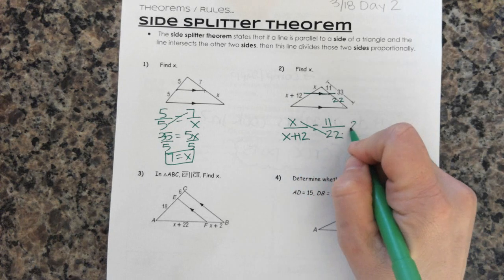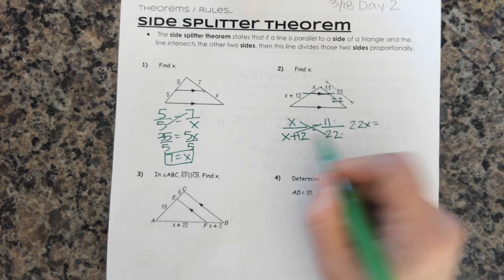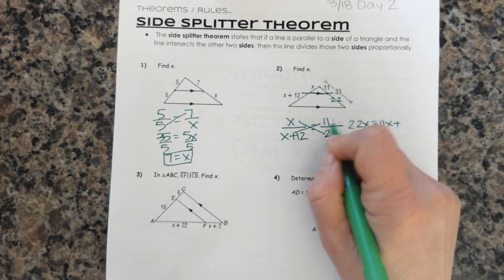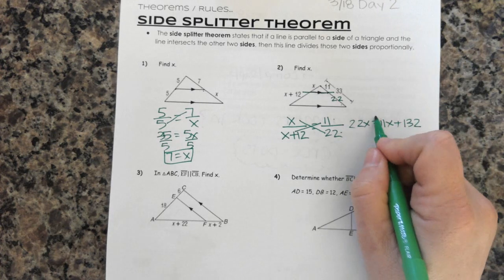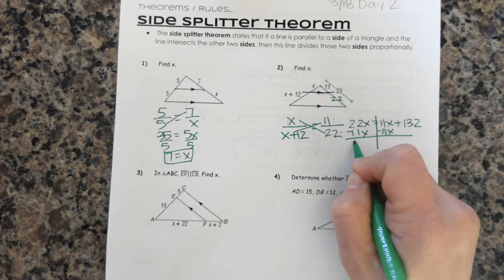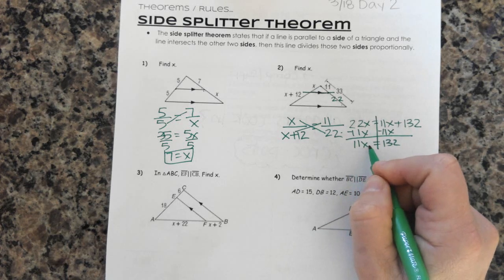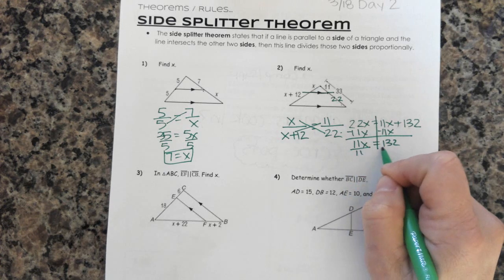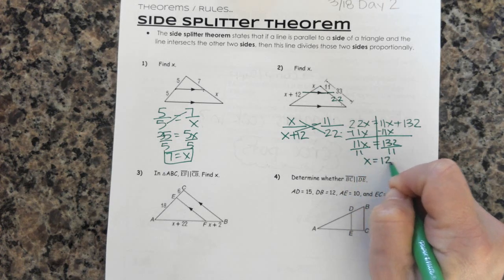We get 22x equals, and then this way, don't forget, you've got to distribute the 11 to the x and the 12. So that's 132. Okay, so now what I'm going to do is subtract 11x from both sides. So now I get 11x equals 132. Get x by itself, so I'm going to divide 11 by 11 and 132 by 11. So I would get x equals 12.